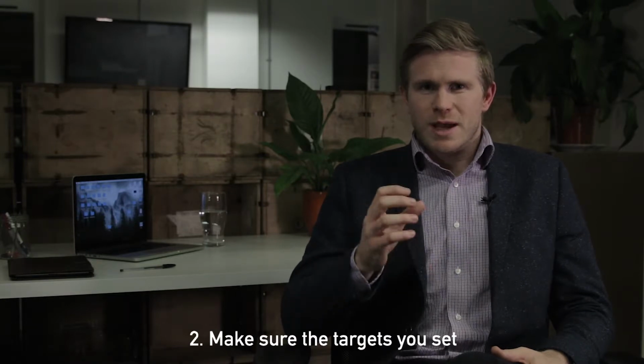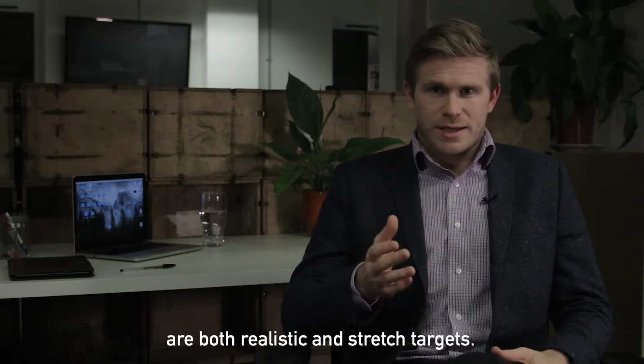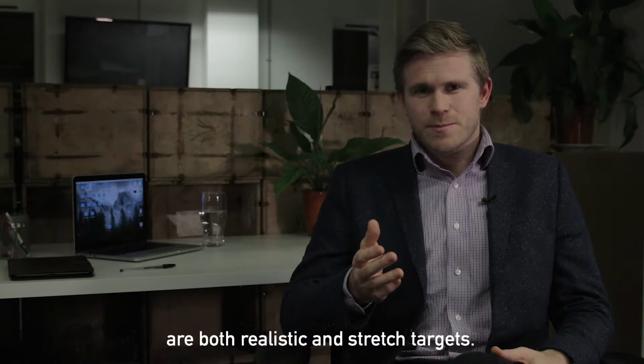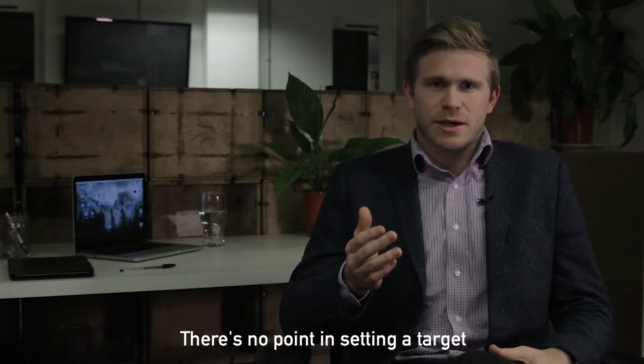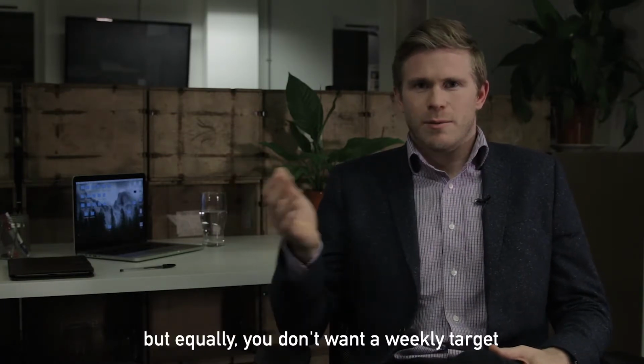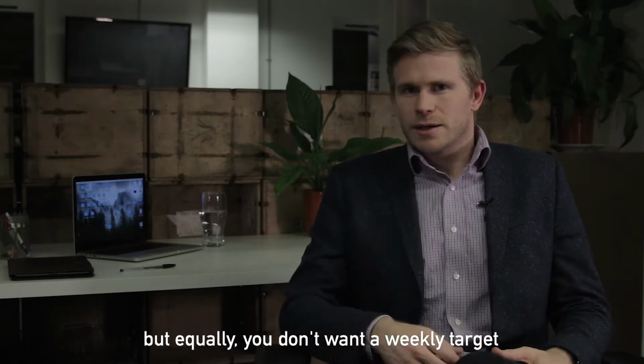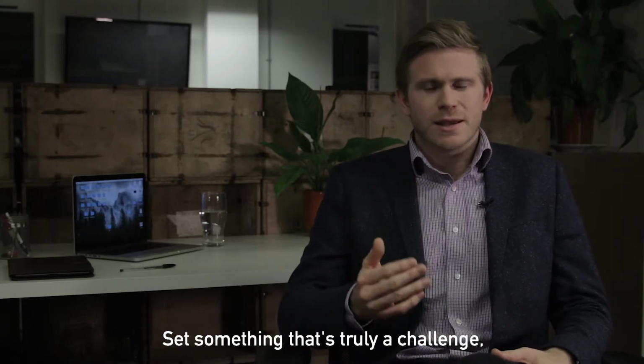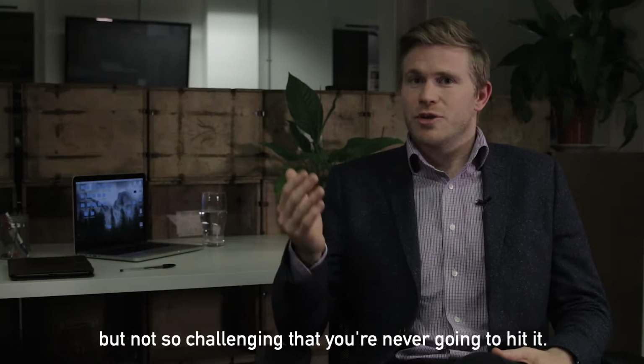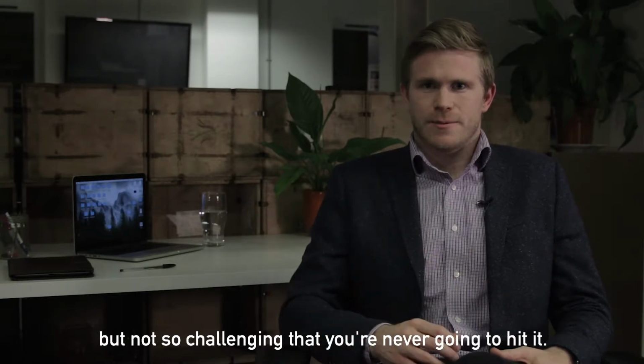Number 2, make sure that targets you set are both realistic and stretch targets. There's no point in setting a target that you're never going to be able to reach. But equally, you don't want a weekly target that you reach by Wednesday. Set something that's truly a challenge, but not so challenging that you're never going to hit it.